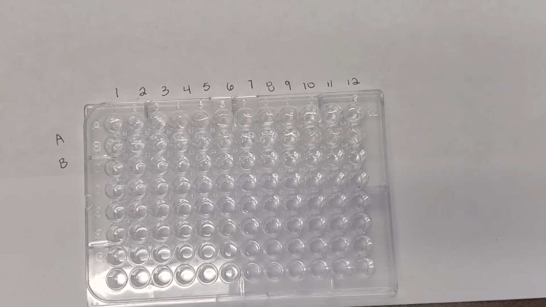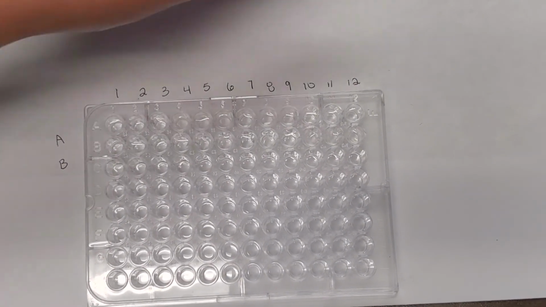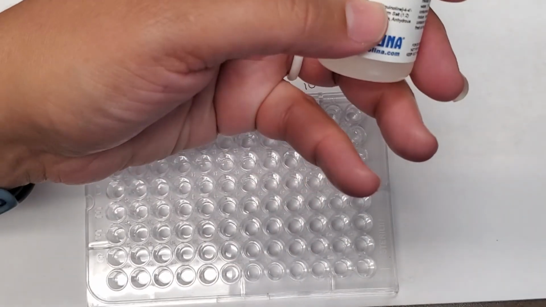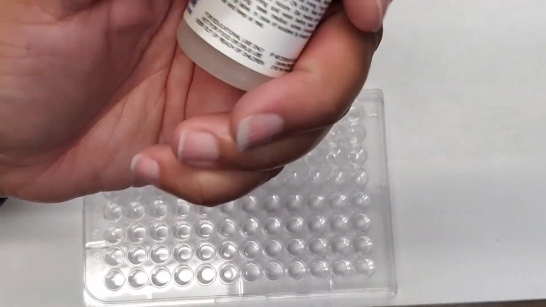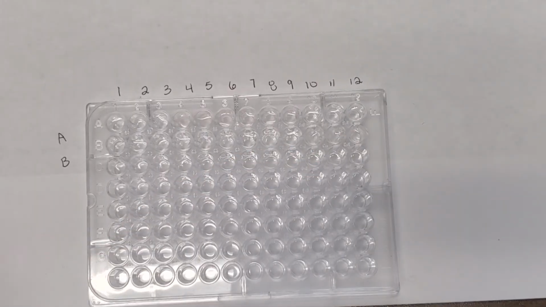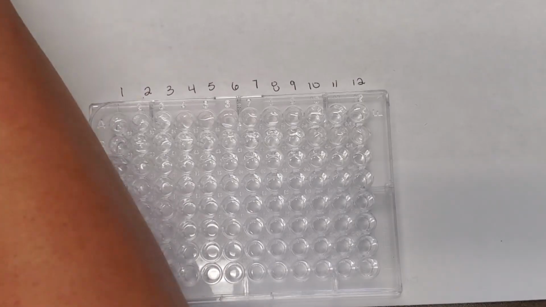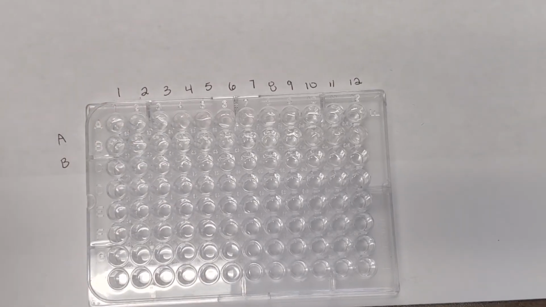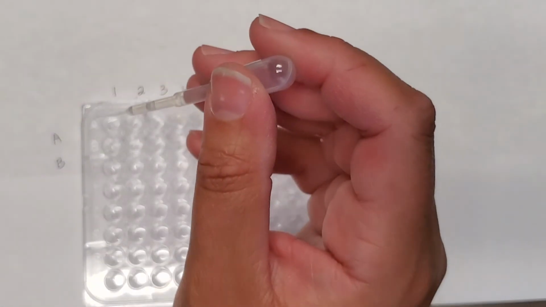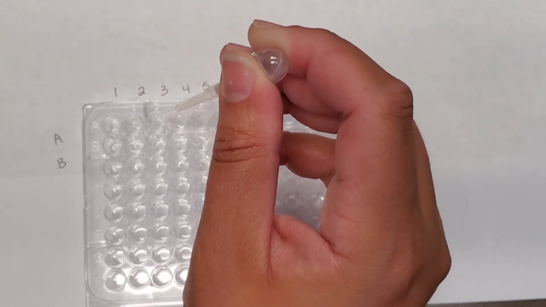And then the very last step is adding chromogen. So chromogen is going to be the thing that actually goes through and does a color change. So that simulated chromogen, what it's going to do is if that secondary antibody, which we just added, binds to the antibody that may be present in the patient's serum, this chromogen is going to facilitate a color change.